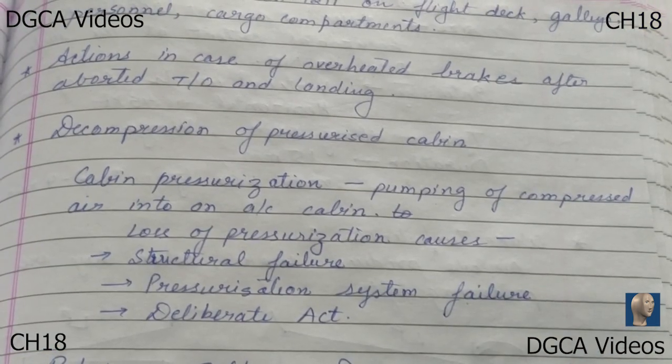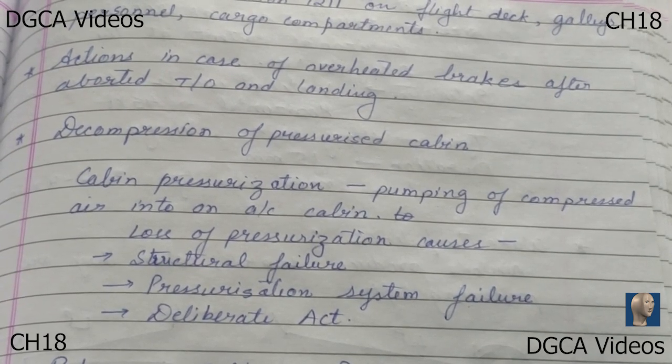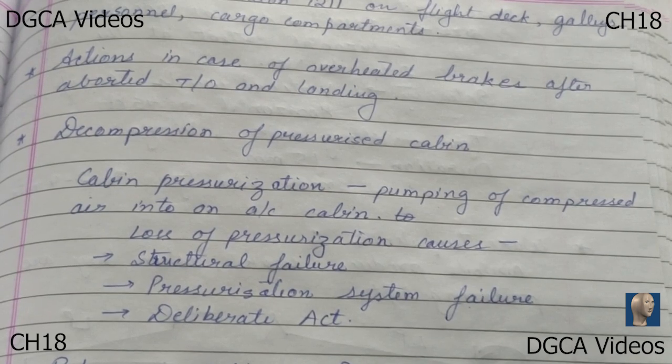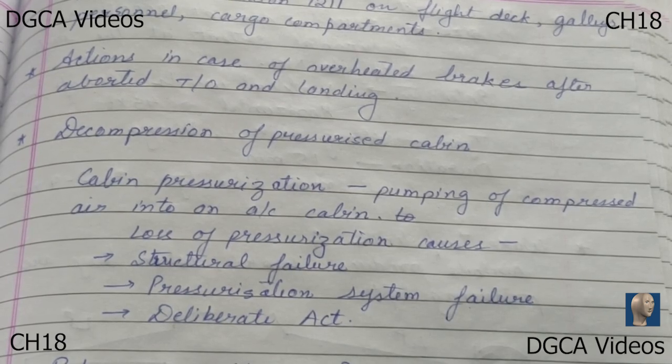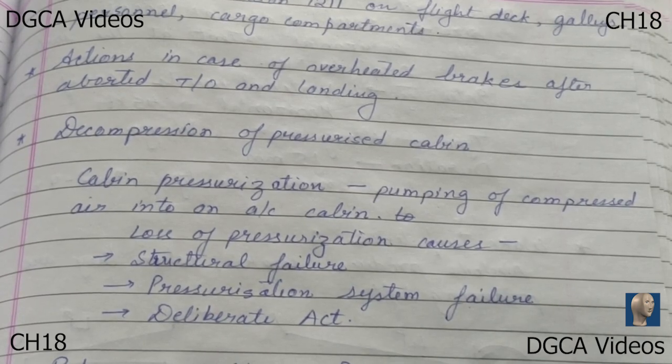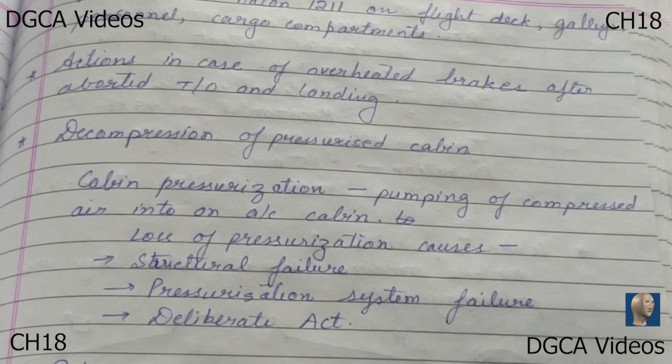So, actions in case of overheated brakes after aborted takeoff and landing. In these cases, it is obvious that the speed of the wheels is very high, and if all of a sudden the brakes are applied, the kinetic energy is converted into heat energy. That heat may cause the overheating of the brakes, and in certain cases the brake performance may get lost, and even the tires may burst, or fire can also occur, and it may also affect the movement of the aircraft. They may even collide or get deflected from their path.